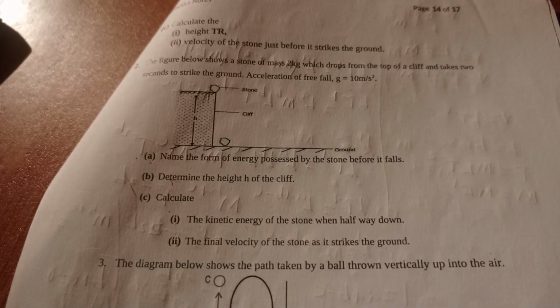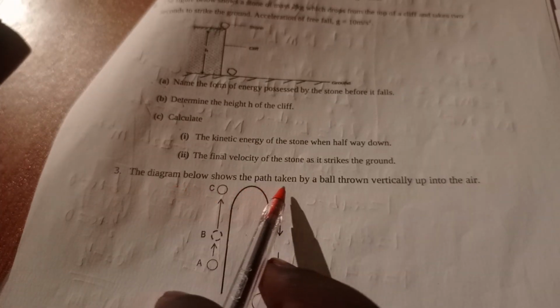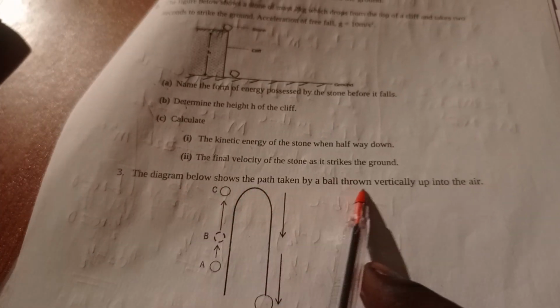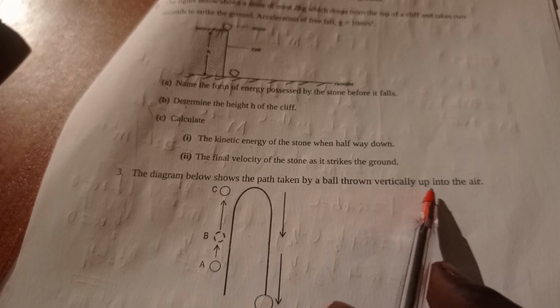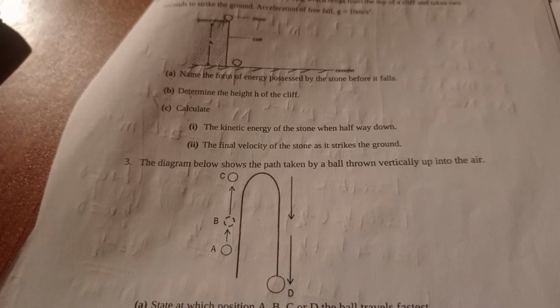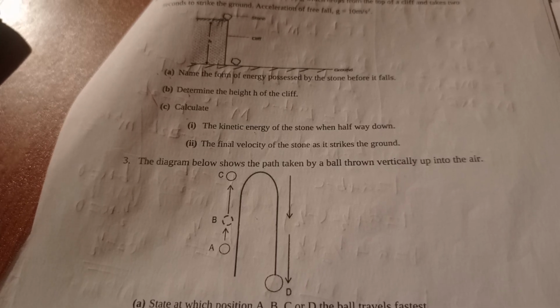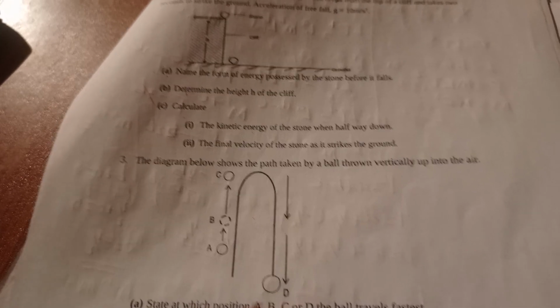The question is saying, the diagram below shows the path taken by a ball thrown vertically up into the air. State at which position A, B, C, or D the ball travels fastest.